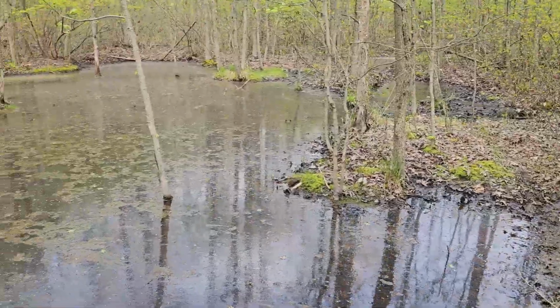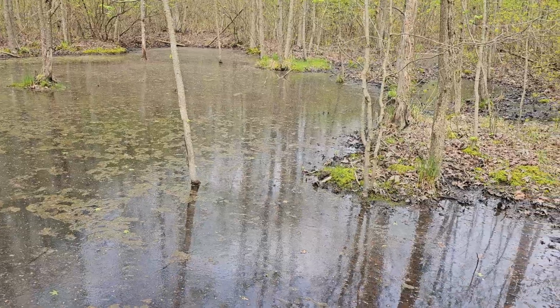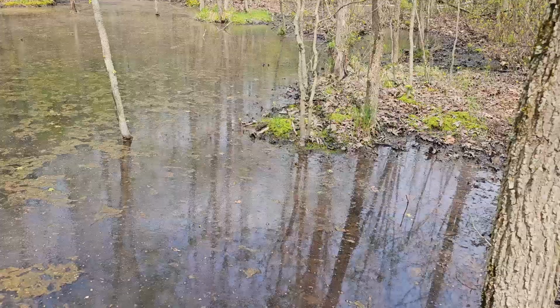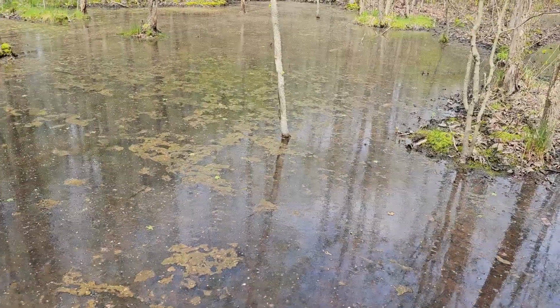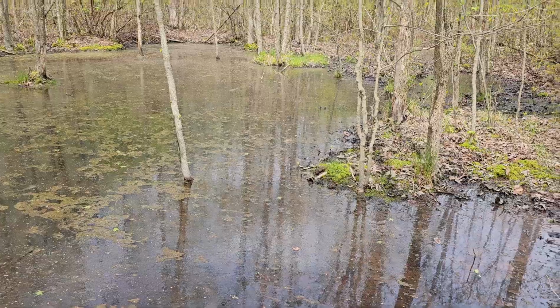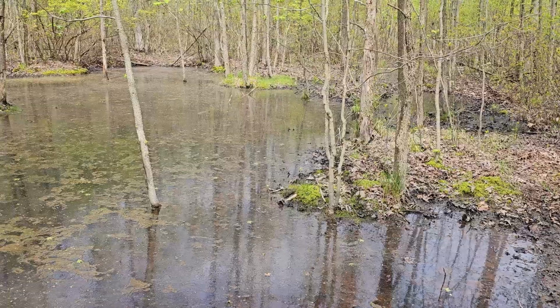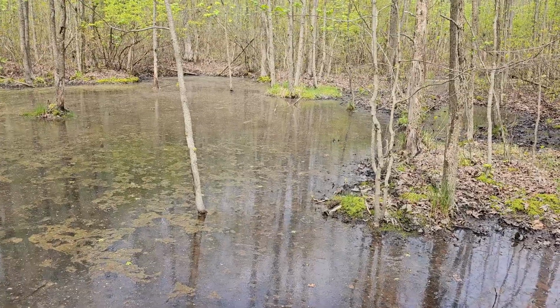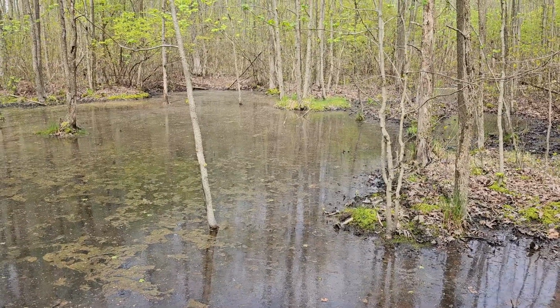So, if you put all that together, you should be able to start to spot these environments, and then just do a little searching. You know, again, you're gonna have to get dirty, you're gonna have to get muddy, you're gonna have to get wet, but that is all part of looking for, I think, honestly, a lot of these salamanders.